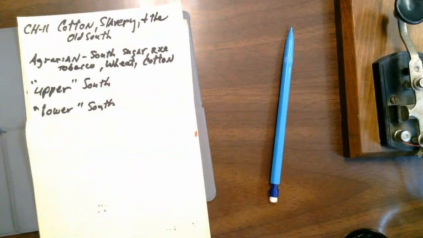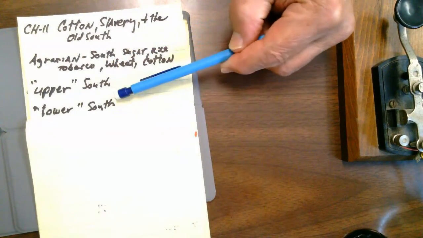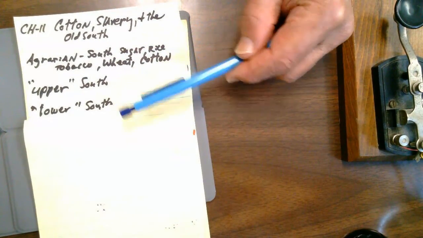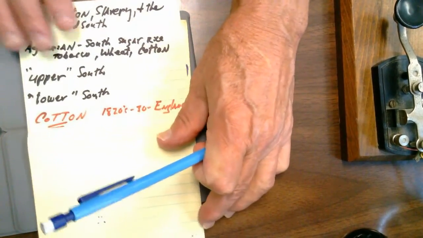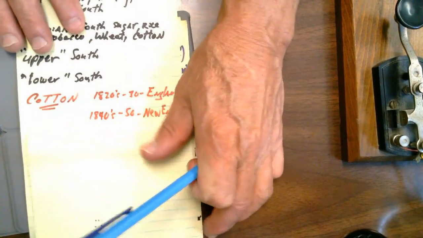In other words, as cotton production moves in this direction, white population moves in this direction, and southern slave owners bring their slaves with them. So population in the South moves like that. And that's going to bring about a shift in economic importance, whereas the Lower South will eventually surpass the Upper South in importance.